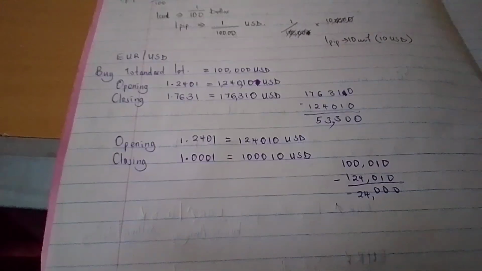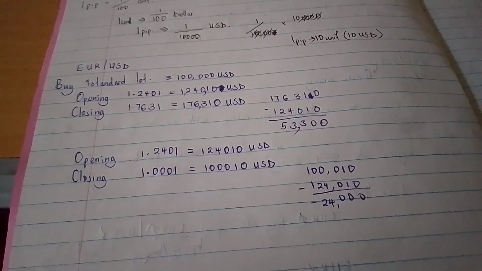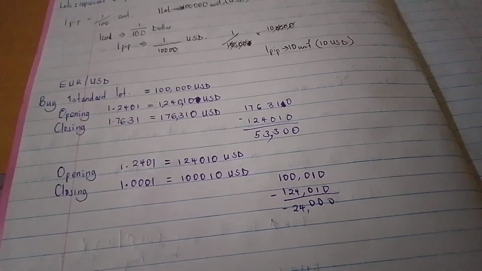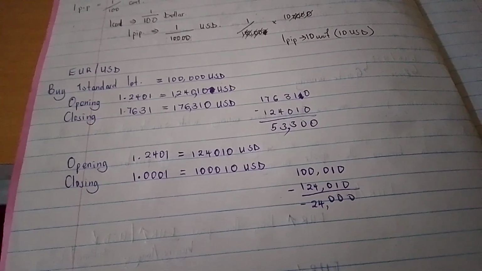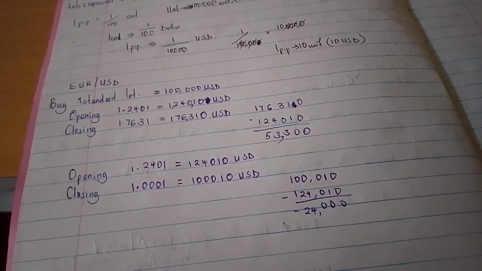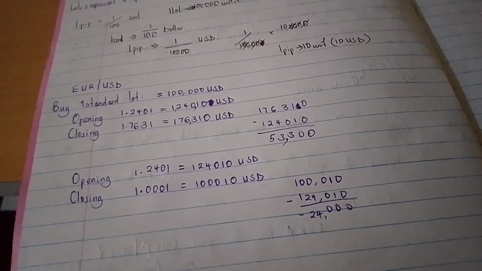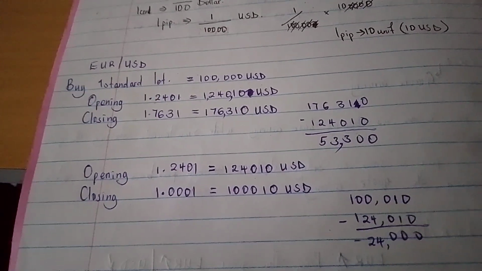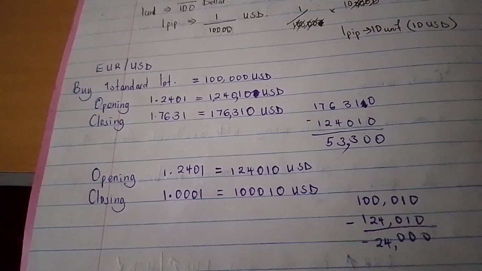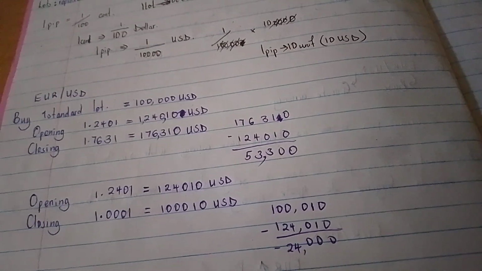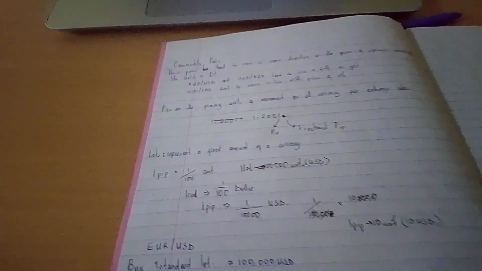With the same scenario, we looked at another example whereby we were opening at 1.2401 and closing at 1.0001 while buying. So you buy at an opening of 1.2401 of a standard lot size and close at 1.0001, and we saw that you opened at 124,000 USD and closed at 100,000 USD, therefore making a loss of 24,000. So by looking at the movement of the charts, you can know whether you make a profit or not.